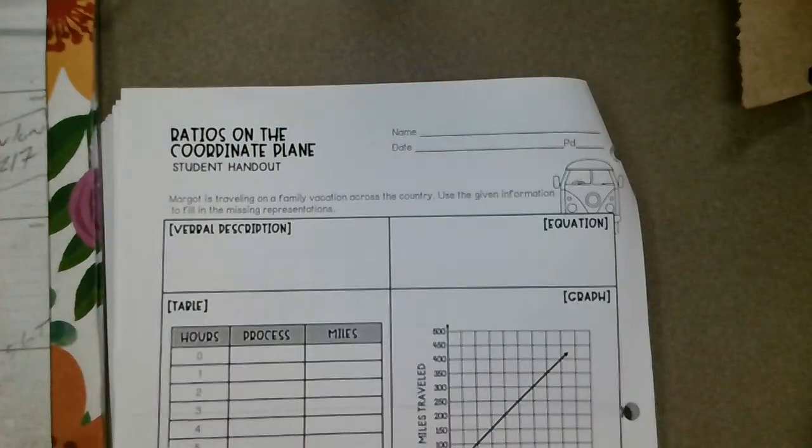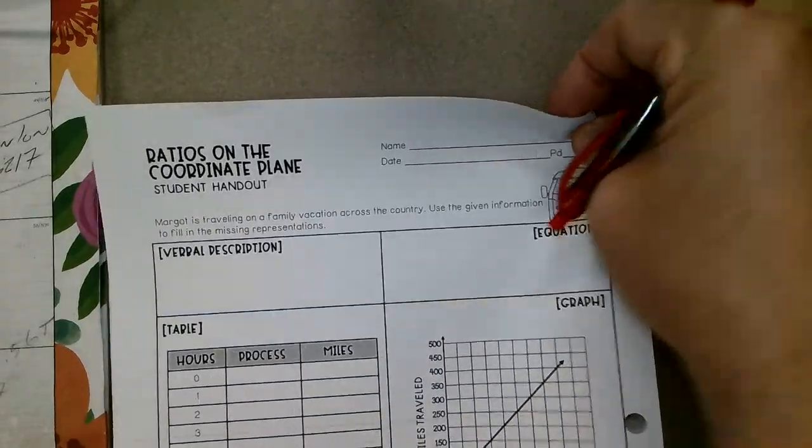We're going to continue with our ratios. We had a great warm-up. I recommend if you're watching this video at home that you do the warm-up on the previous link up there. It says warm-up and it says click here. But we're going to go ahead and get into this thing.